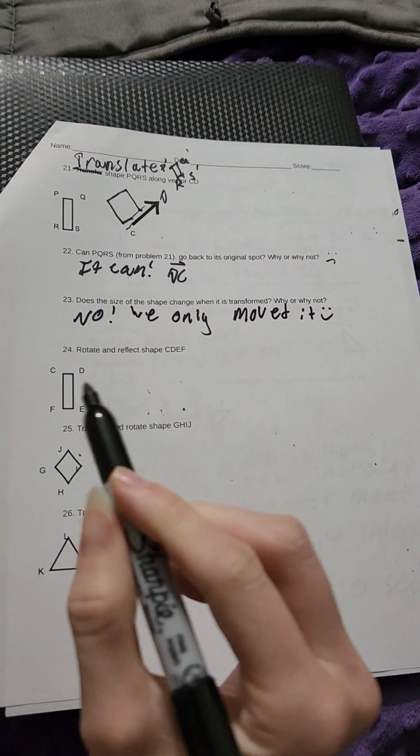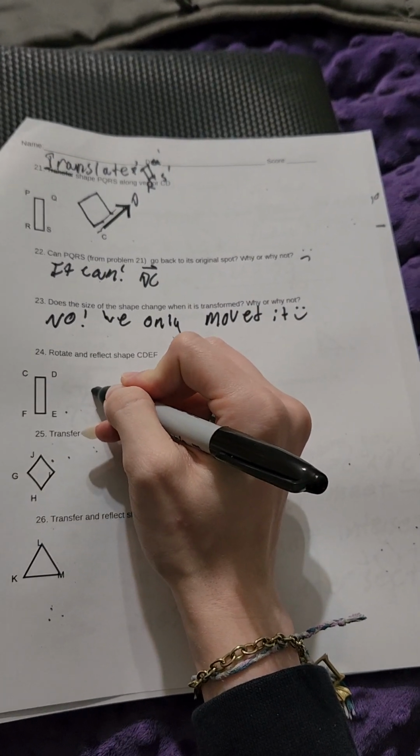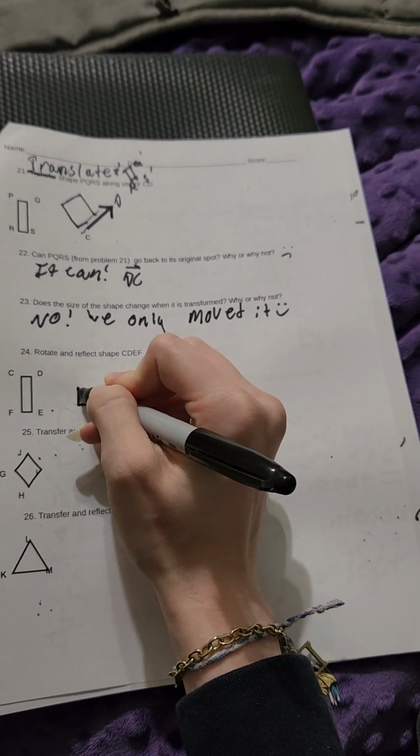Rotate and reflect the shape CDF. So first we're going to rotate it. So I'm going to rotate it this way.